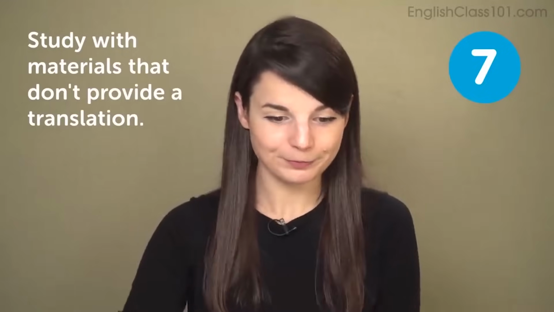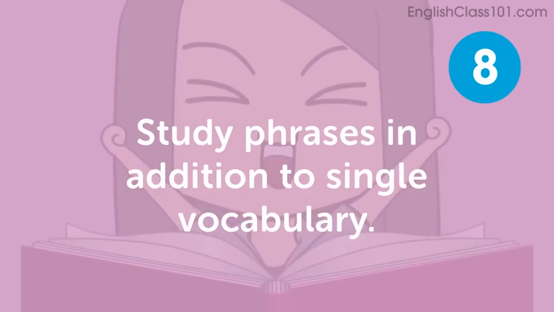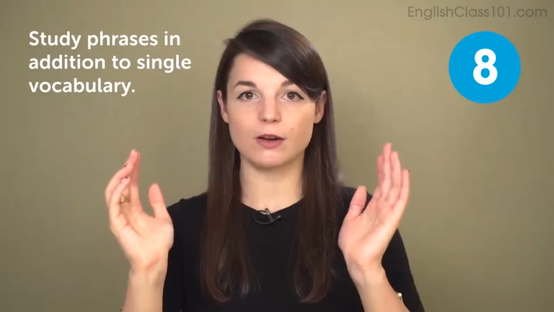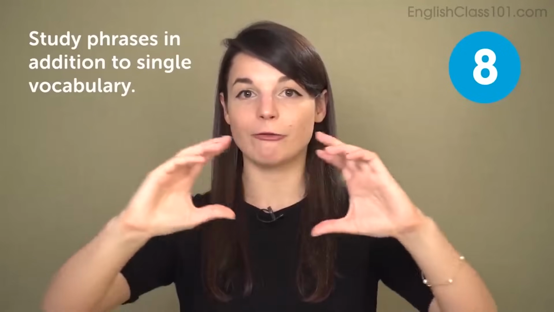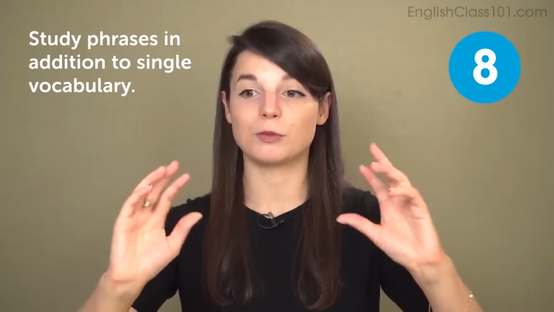All right, we're almost done. Study phrases in addition to single vocabulary. The next tip is study phrases in addition to single vocabulary words. So yes, of course, vocabulary is important, but I find it personally very, very useful to look at how a vocabulary word is used in a phrase, because sometimes using it in a phrase helps you understand the nuance of that vocabulary word really, really well.